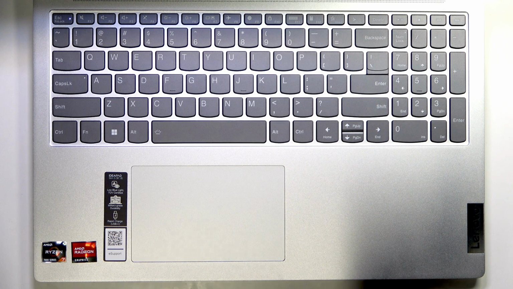Welcome. In front of me is the LENOVO IdeaPad Slim 5, and in this video I will show you how the function keys work on this laptop.